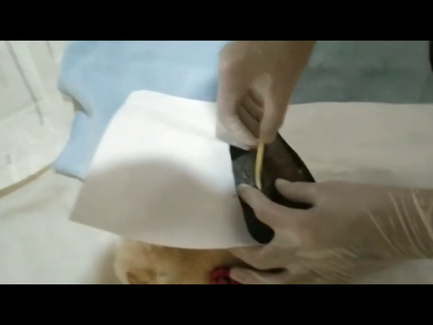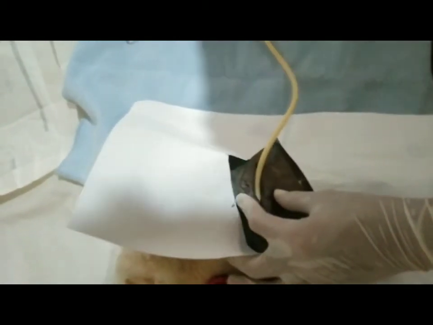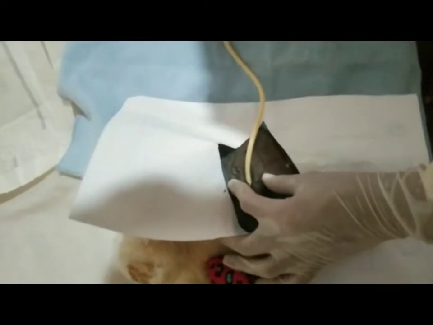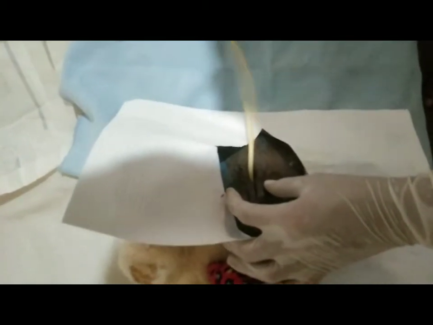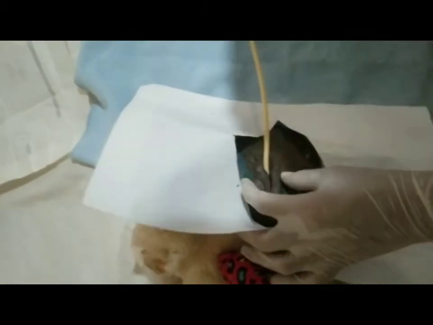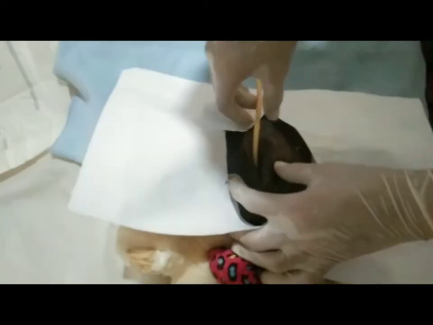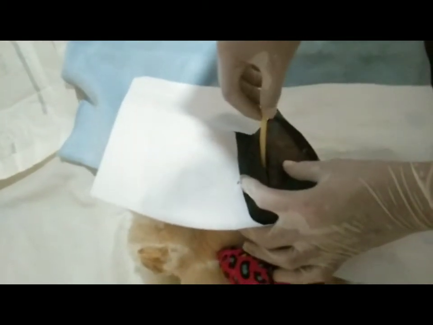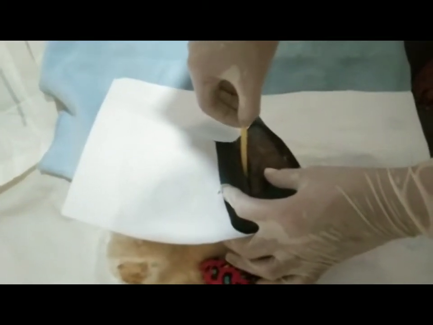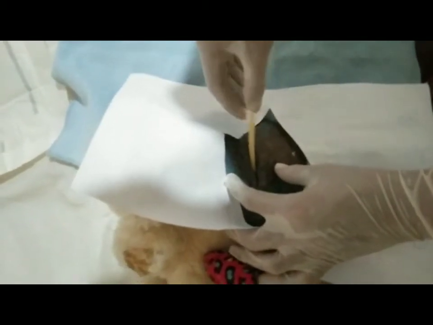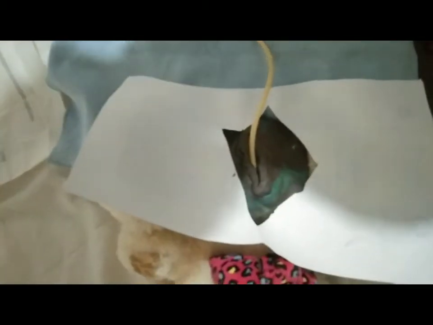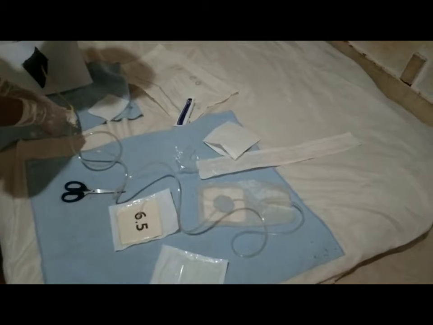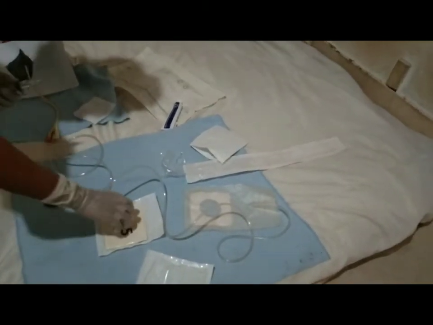So okay, and now we will inflate the balloon. We will now inflate the balloon. So okay, so we already inflate the balloon and gently pull it to know that the catheter is in the bladder. So okay, medyo sealed na siya. And now, so we will now remove the syringe and dispose it.